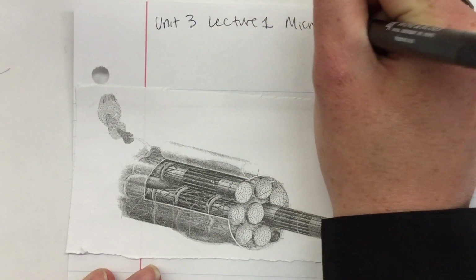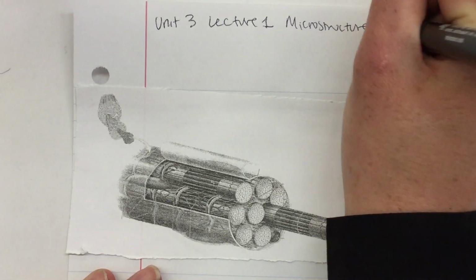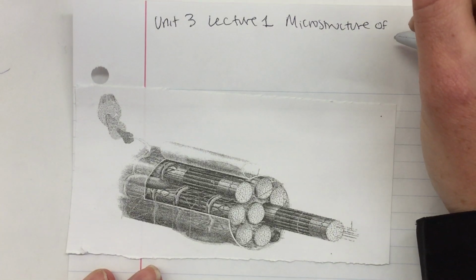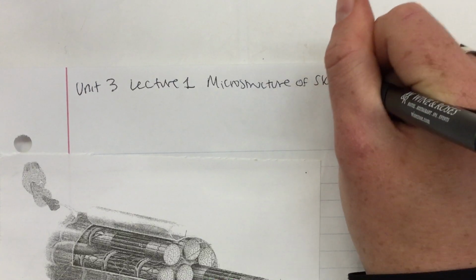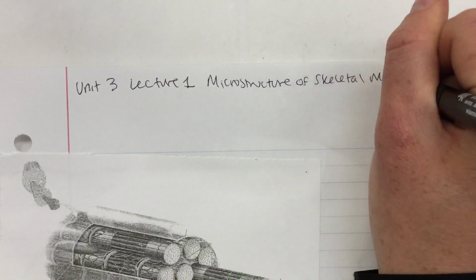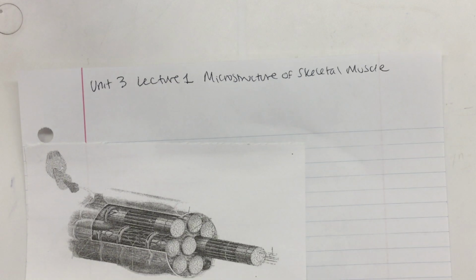Microstructure of what kind of muscle? Skeletal muscle, yeah. And when you're playing Pokemuscle, etc., you're looking at skeletal muscles for the most part, or actually only skeletal muscles.